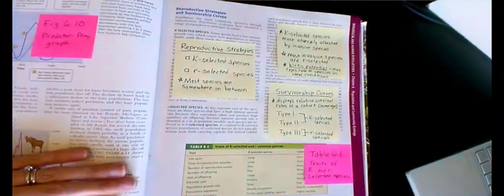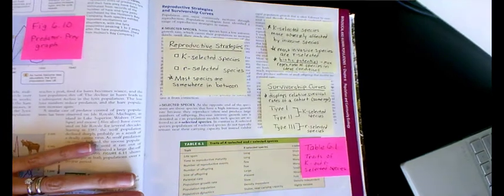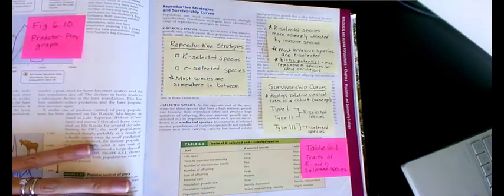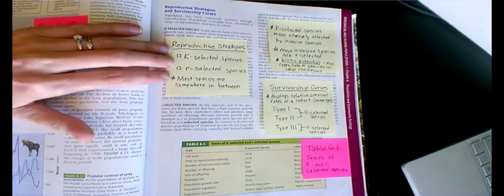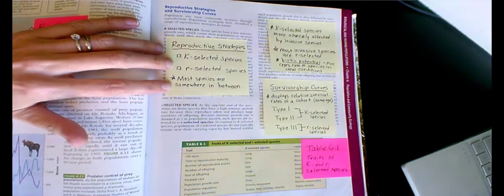Okay, so then let's talk about reproductive strategies. Species have different ways of trying to deal with population growth and how they reproduce in order to continue their survival. So reproductive strategies, the two main ones are K-selected and R-selected species. So there's different types of species. Most species are somewhere in between.